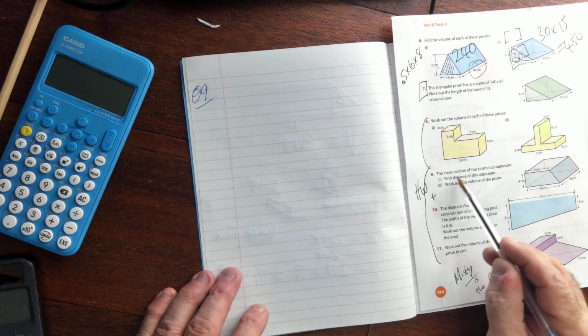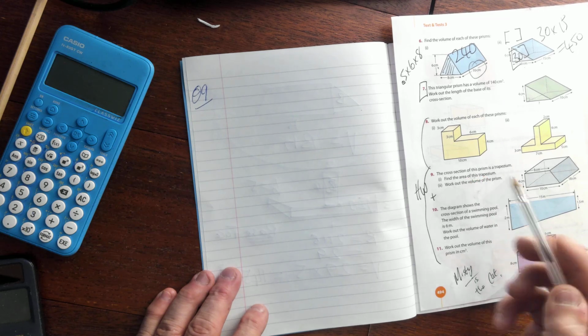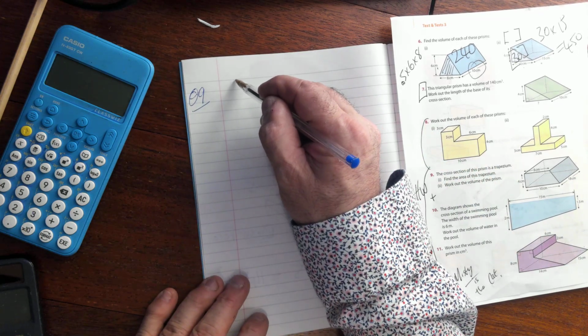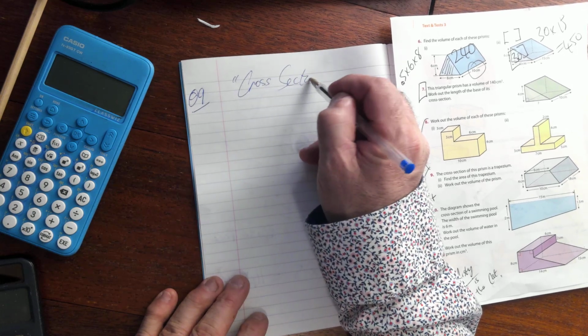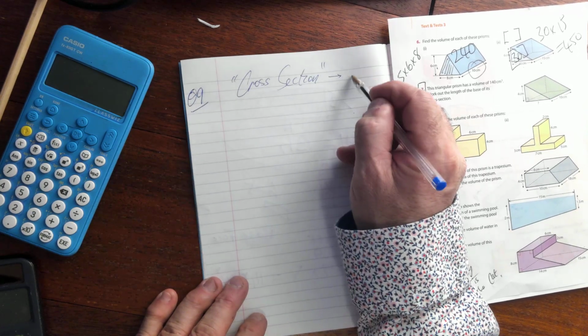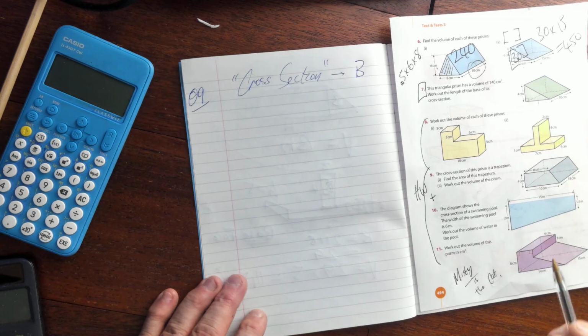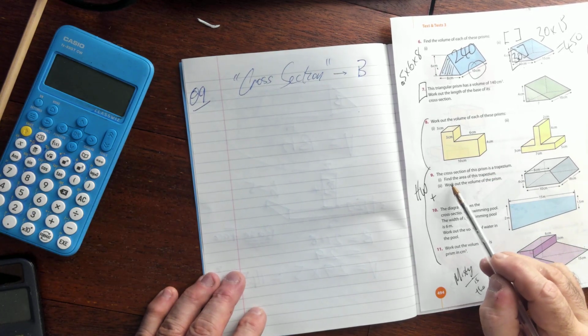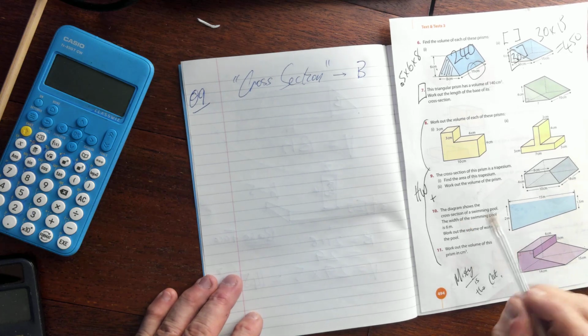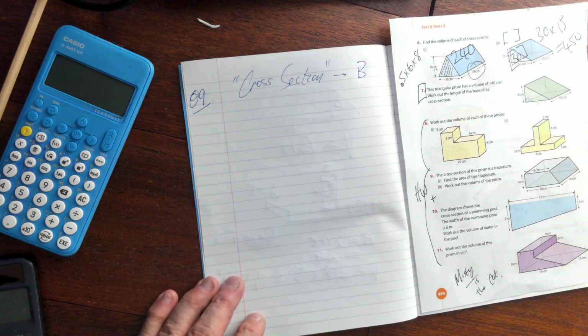Okay, the cross section of, there's another word. So when we hear the words cross section, that means B in our formula. And the cross section of this prism is a trapezium, and we'll find the area of the trapezium.